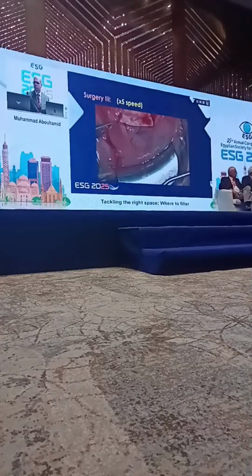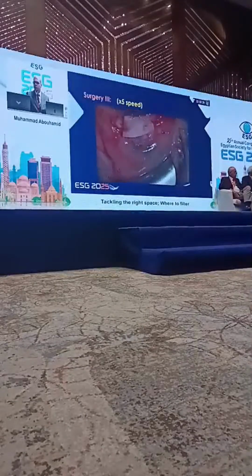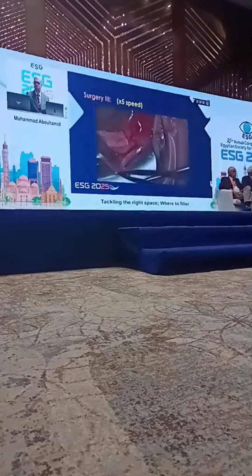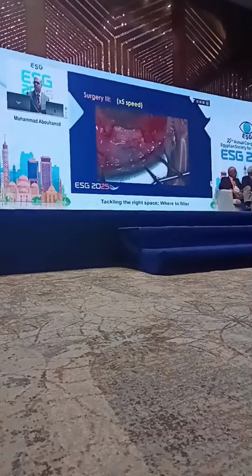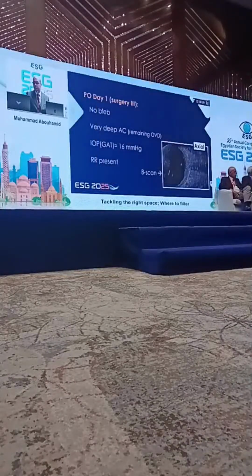And just to make sure that nothing is going here or there, we close it very tightly with overlying tight conjunctival closure. We're just exploring if anything is here or there. So the next day, there was no bleb.